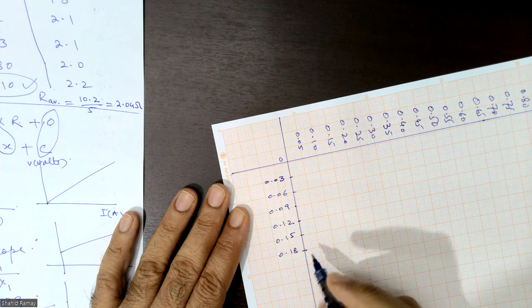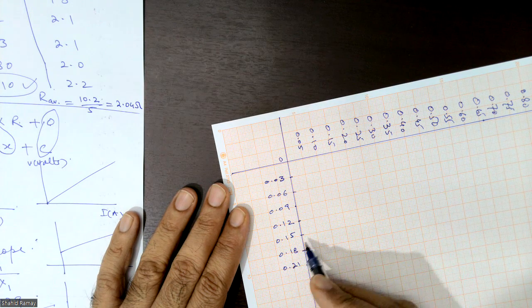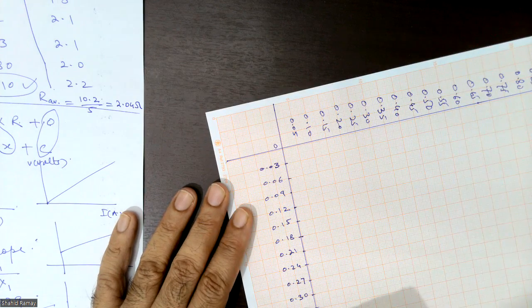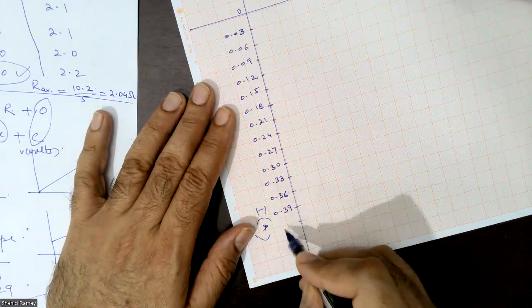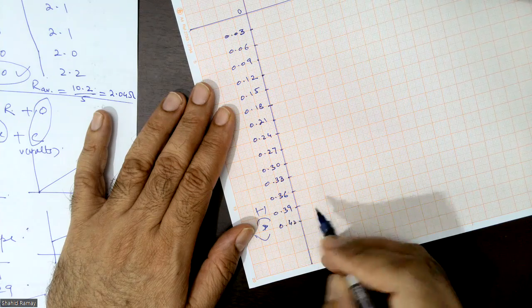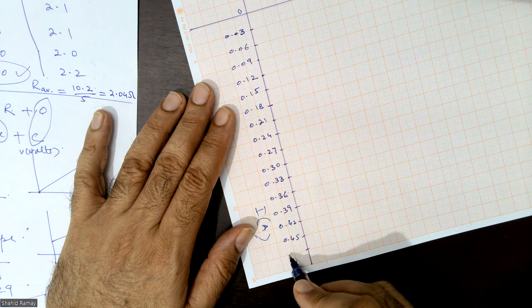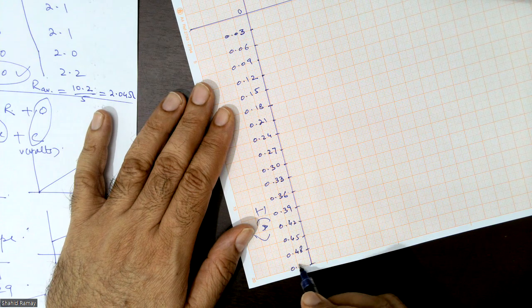So 0.18, 0.21, and 0.24, 0.27, 0.30, 0.33, 0.36, 0.39, and 0.42, 0.45, 0.48, and this is 0.51.